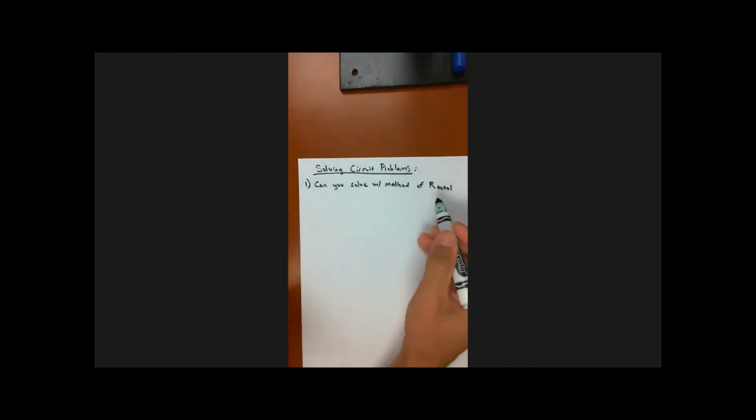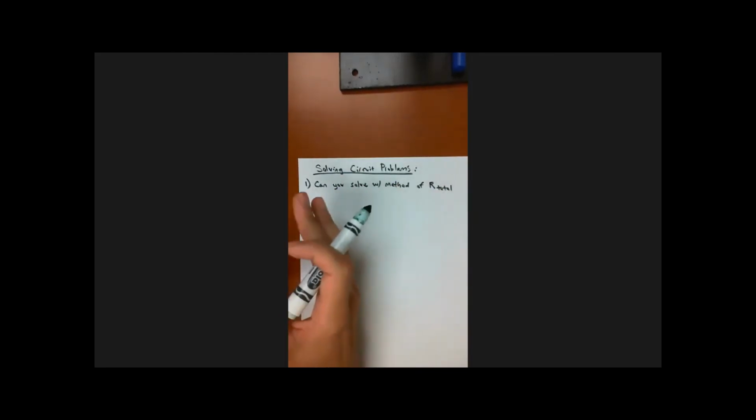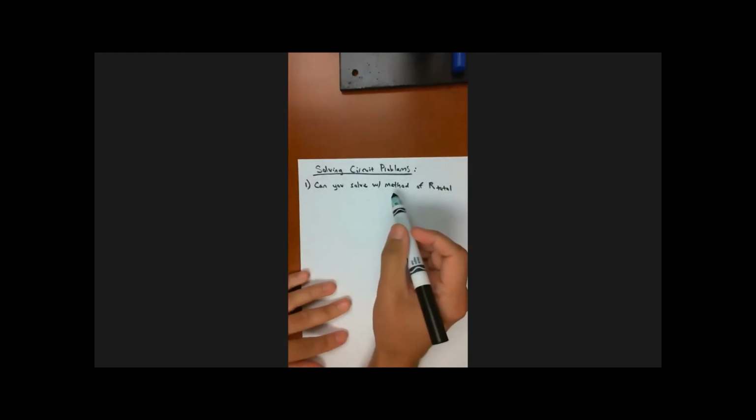Combining resistances. Here's a pretty good clue. If you've only got one voltage source in the circuit, then there's a pretty good chance you can start at the far end of the circuit away from the voltage source and work your way back towards the voltage source, simplifying the circuit step by step. It might take 4, 5, 6, 7 steps maybe, but there's a pretty good chance you can do that if you only have one voltage source in the circuit.